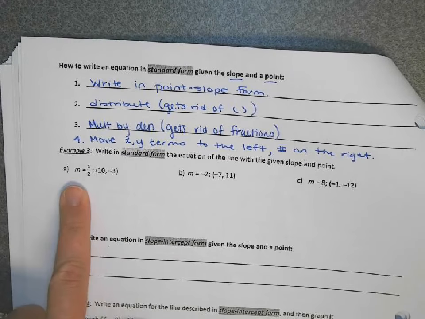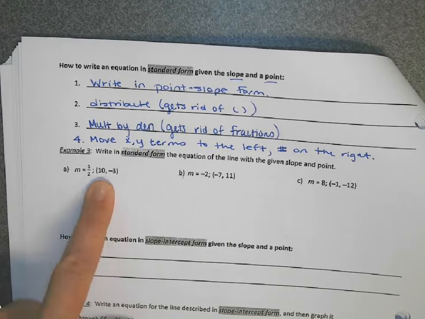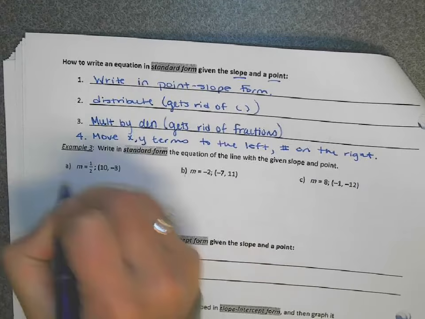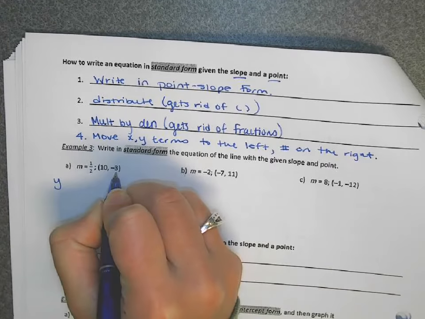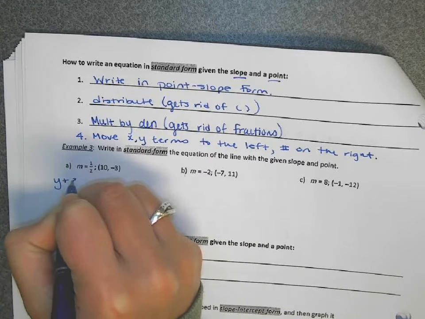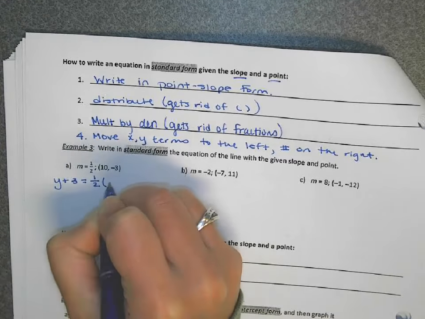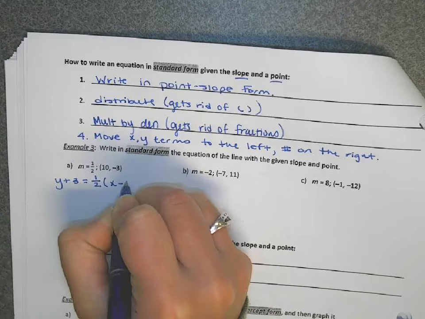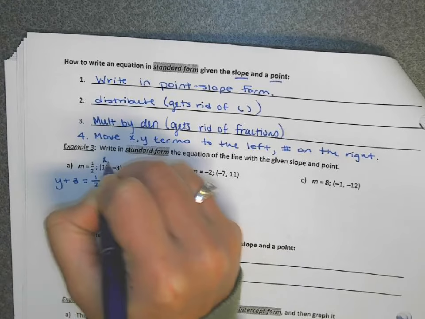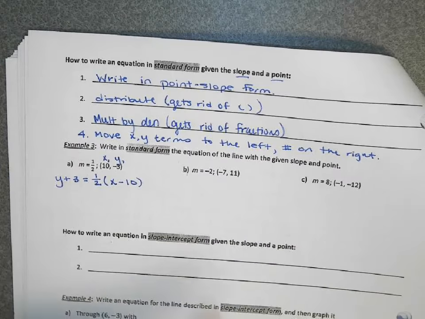So, we already practiced writing these in point-slope form. You're given a slope, you're given a point. So you're going to write it as y minus -3 turns into +3 equals your slope, the m, times x minus x1, which is 10. Okay, go ahead and write v and c in point slope form also. You guys have done that part, so go ahead and do that.